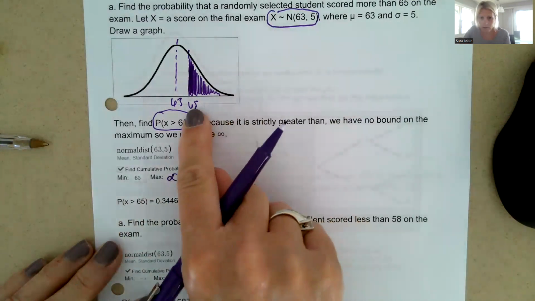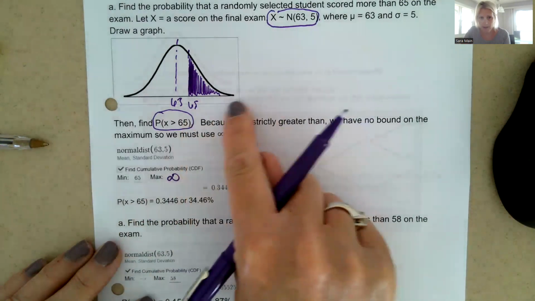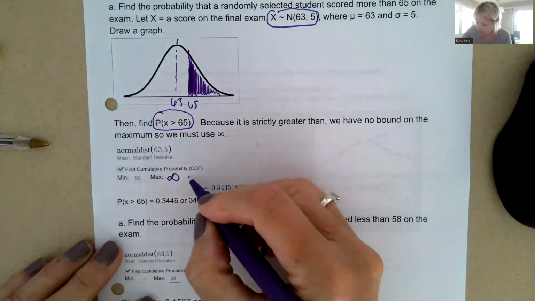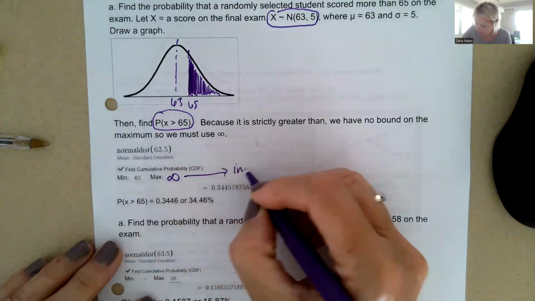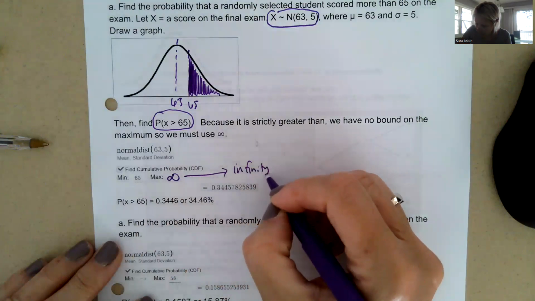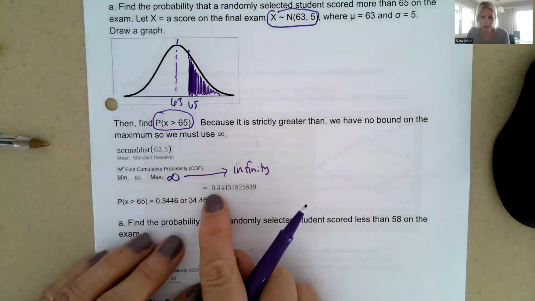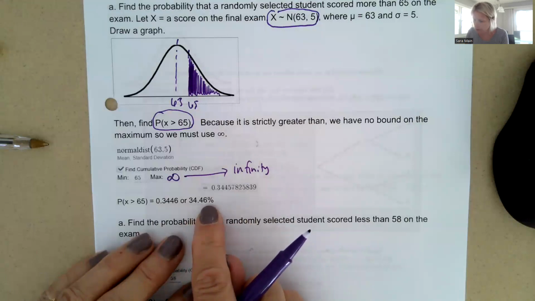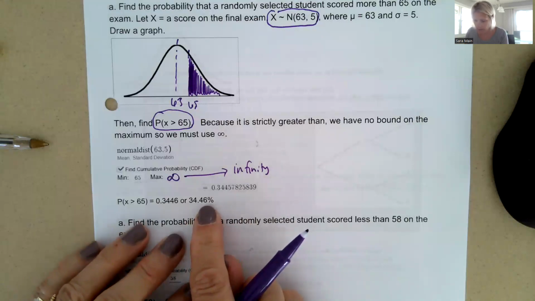It's starting at 65 as the minimum, but our maximum is endless. So it's going to use a positive infinity. And that area is 0.3446 rounded. So 34.46% of the scores will be above 65.